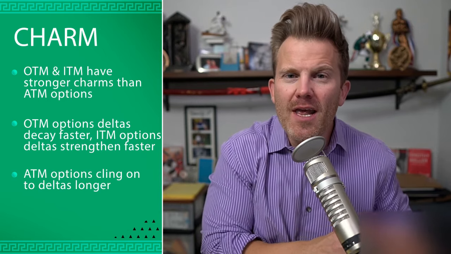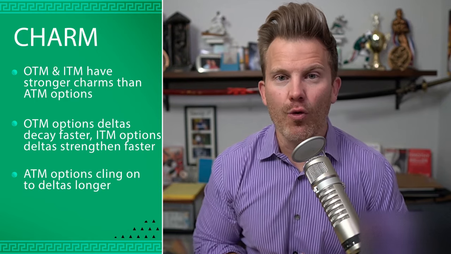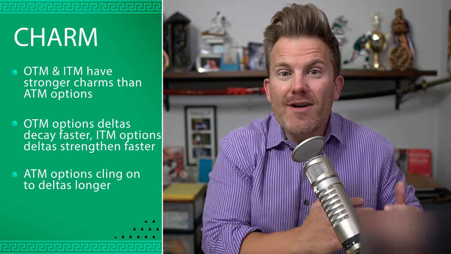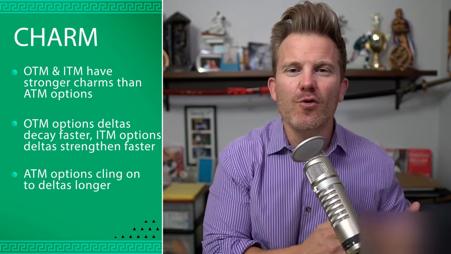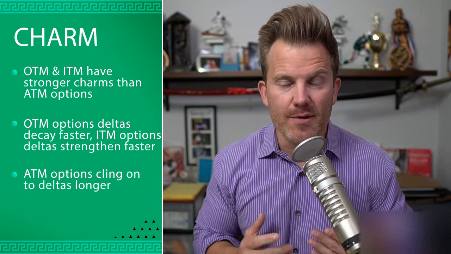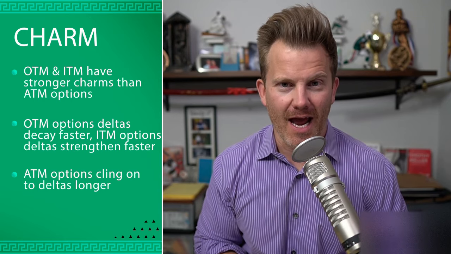Okay, if I'm a premium seller, with those out-of-the-money delta decays, now I'm really interested because lower delta options typically carry what? Lower extrinsic values. So as the deltas move down because of charm, the extrinsic values are going to move down because of charm. And now as a premium seller, I've got something that I can work with.